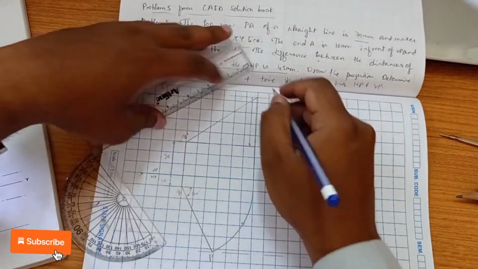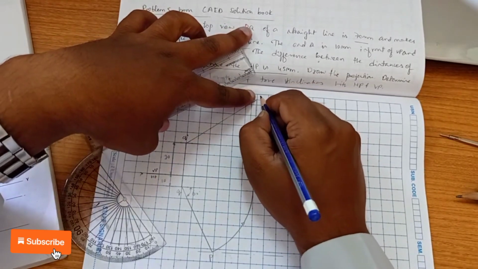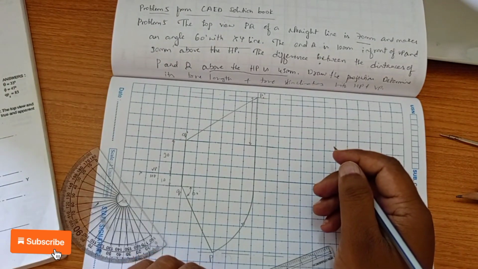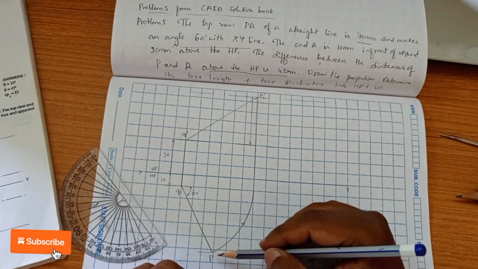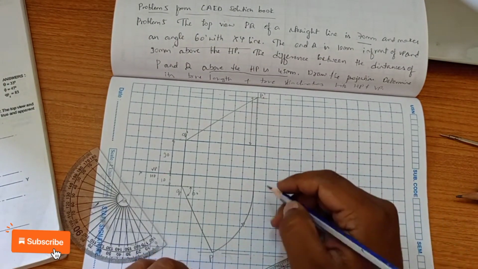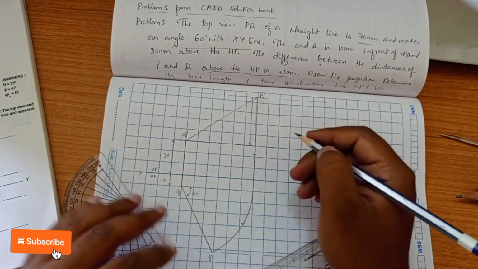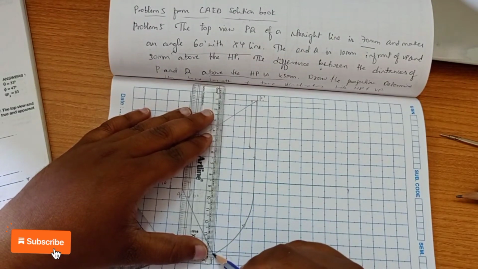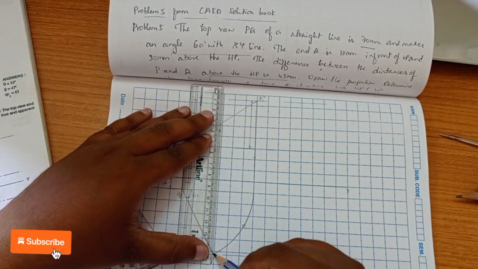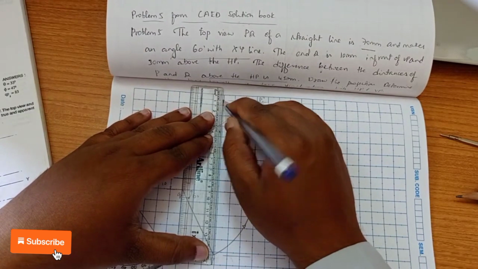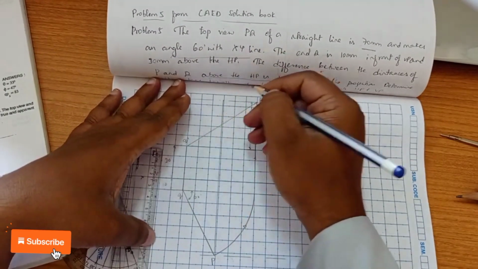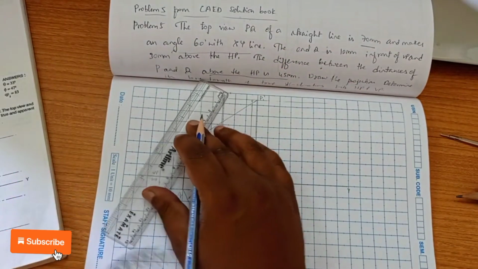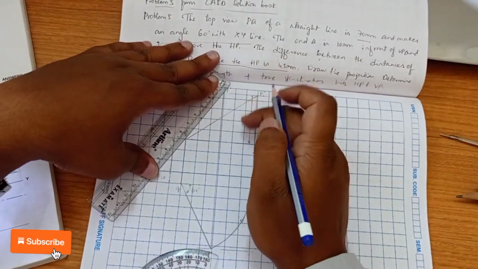This is the true length, so you can say P1 dash. Now we are getting one apparent length and one true length. Now we have to get another apparent length. How to do it? We know that apparent lengths, when they have been projected, fall in a straight line. So I'm just drawing a straight line here. This point we have is P dash. So now we are getting another apparent length in front view.